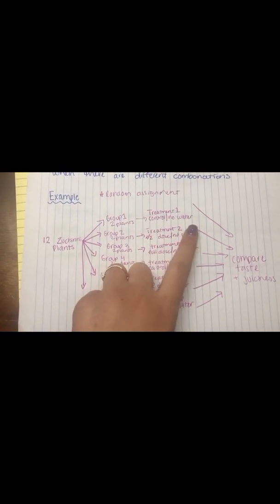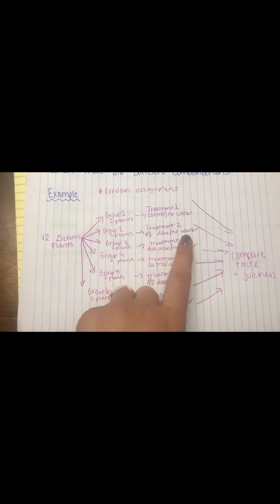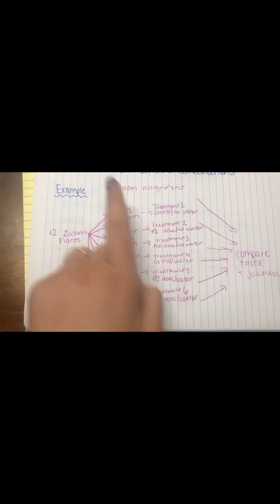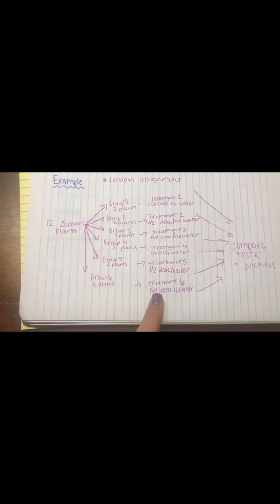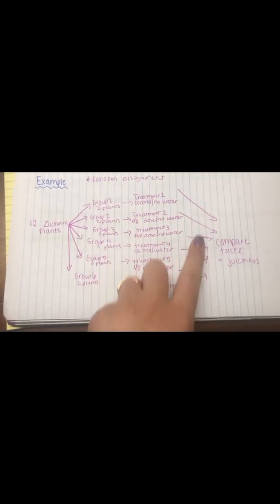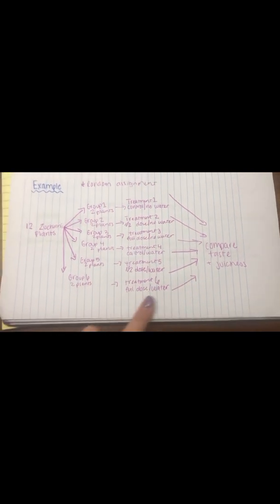So here we see control, no water. Half a dose, no water. Full dose, no water. Then it flips and it goes control, water, half a dose, water, and full dose, water. At the end, we look and compare the end result.